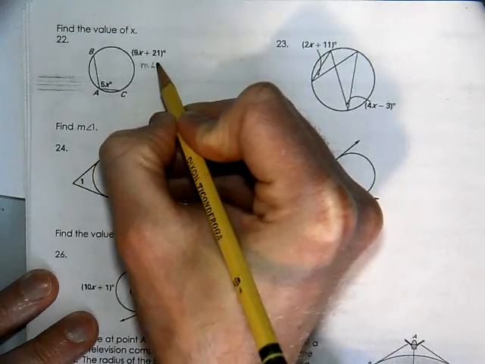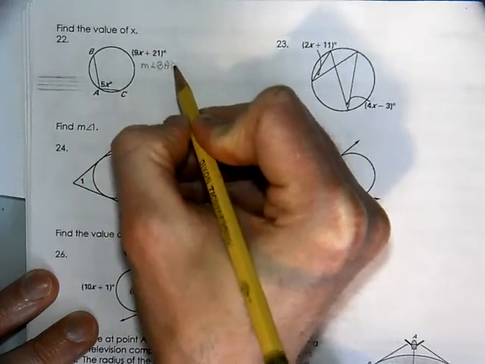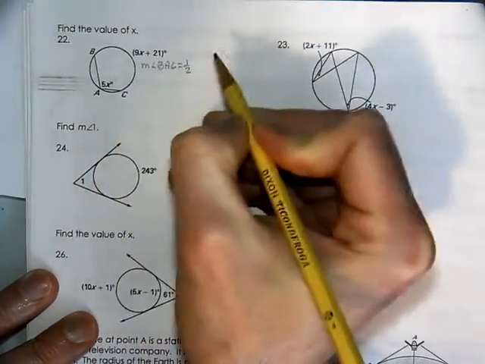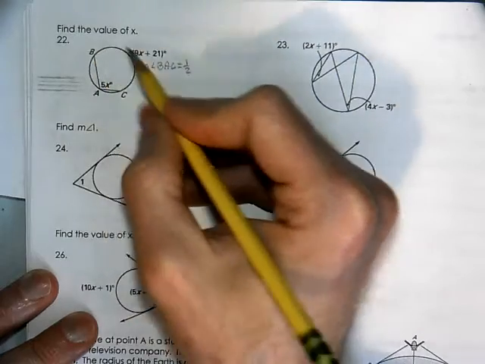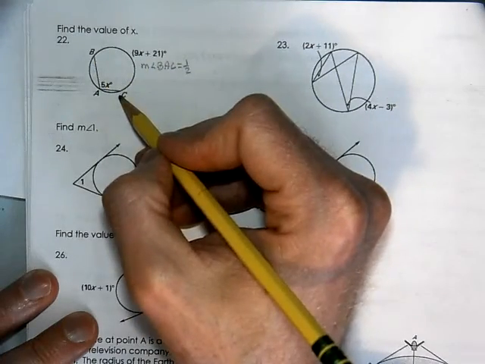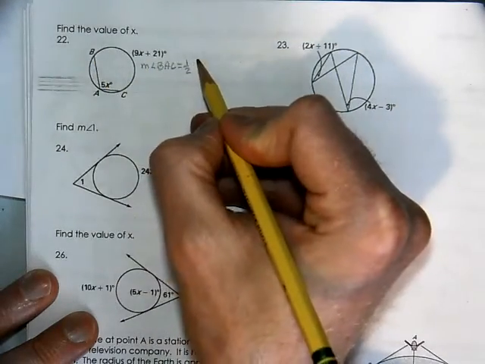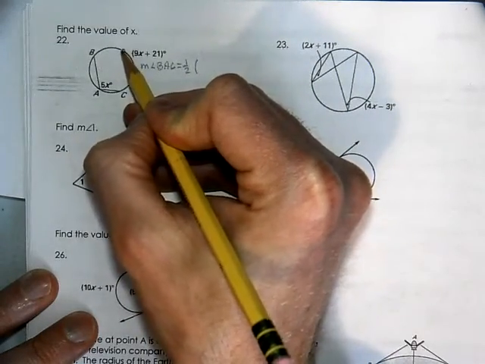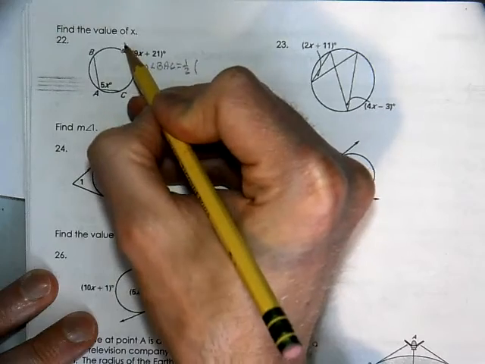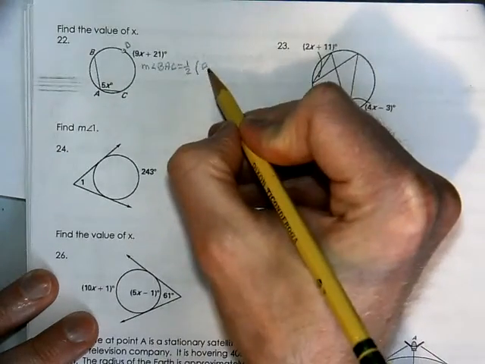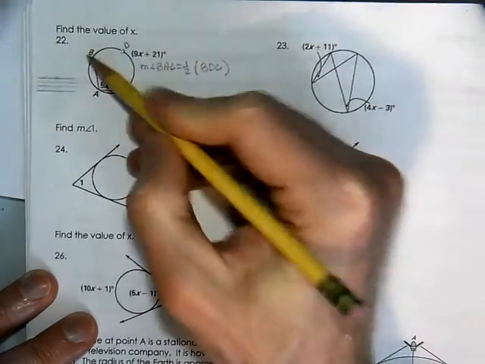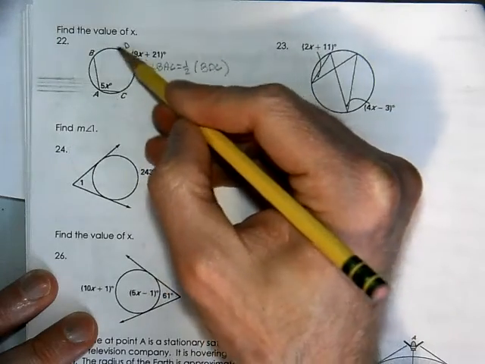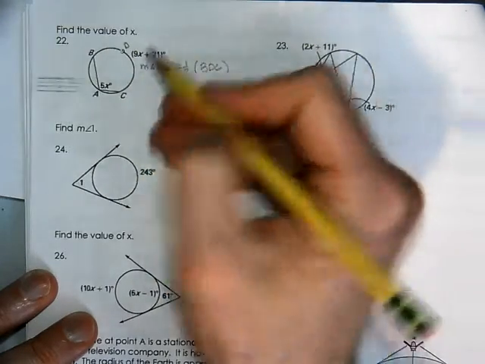So the measurement of angle BAC equals half of this large arc. So I'm going to throw another letter over here just so we can label that. Let's call it D real quick. So BDC, because I want to name it correctly through the large arc.